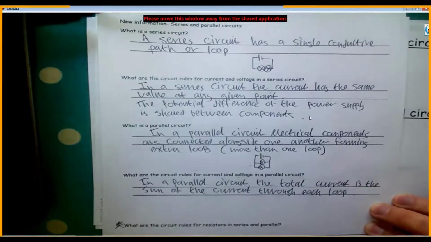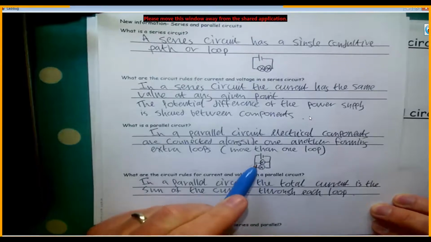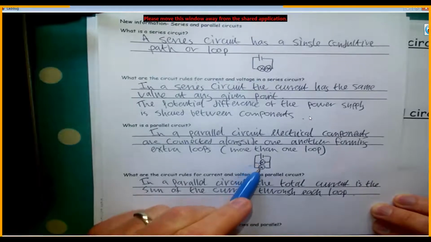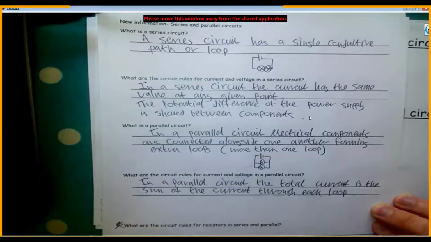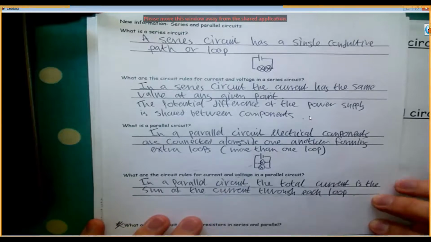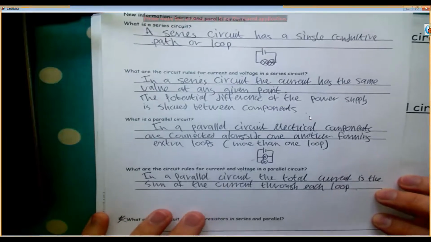Okay, so what that means is the total current is the current going through this loop plus the current going through this loop. So what about potential difference or voltage then?